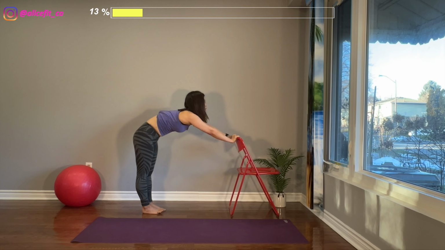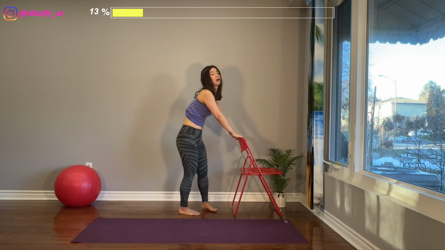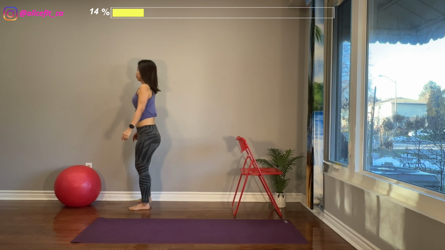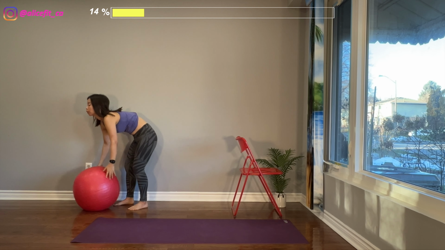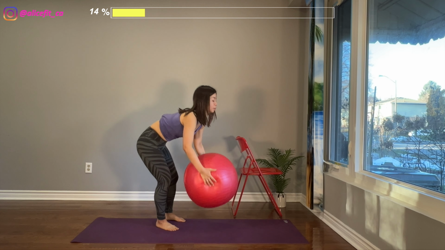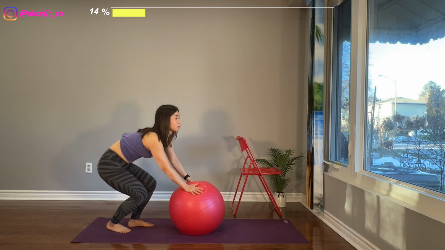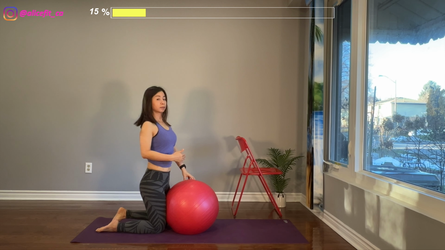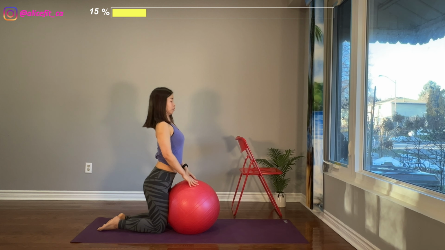If you have a ball handy, let's pick it up. Then place it on the mat or the floor. Kneeling, legs to the ball. Place your tummy on top of the ball.